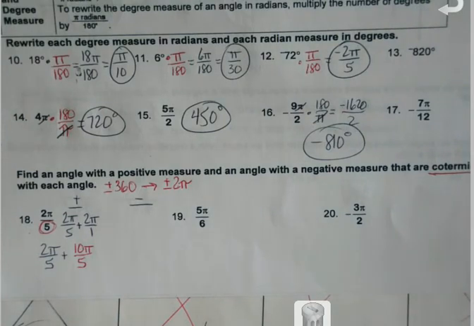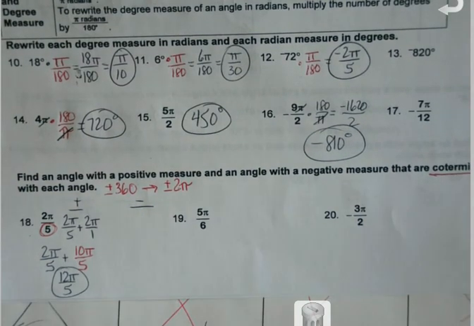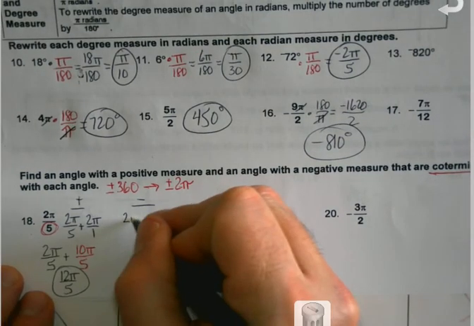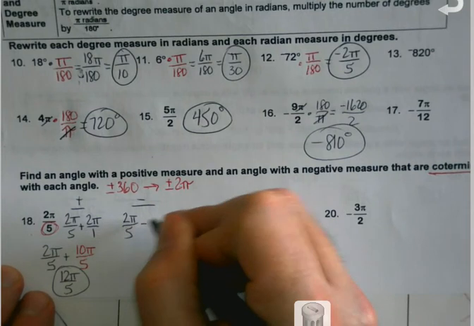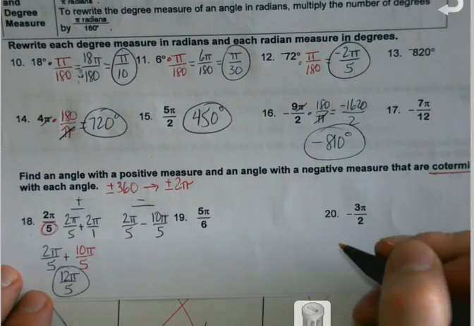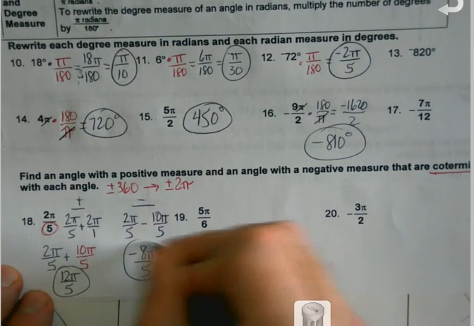It's an equivalent, but it's a really quick way for me to be able to get to the answer. And I end in radians, and I'm good. And once I know it for the first one, I know it for them both. So I'm just going to minus the 10 pi over 5 in the next one. 2 minus 10 is negative 8. Happy camper.